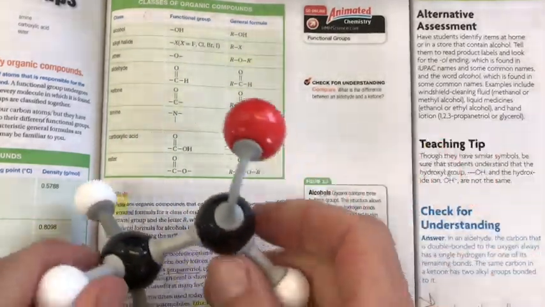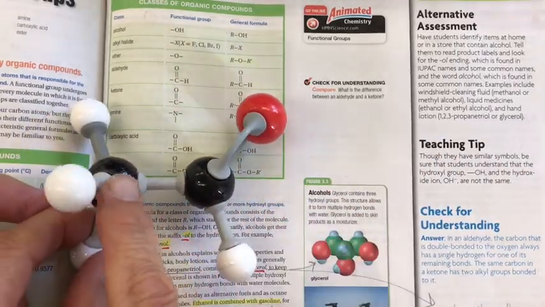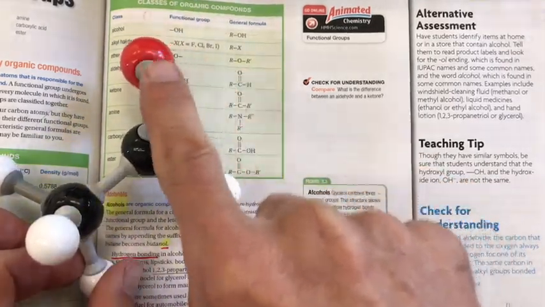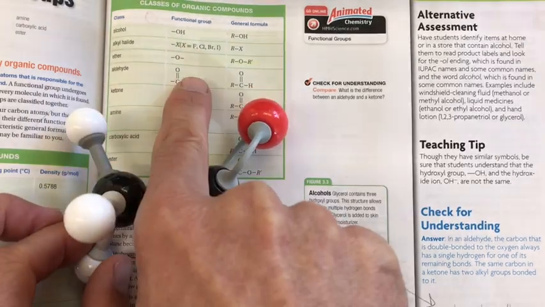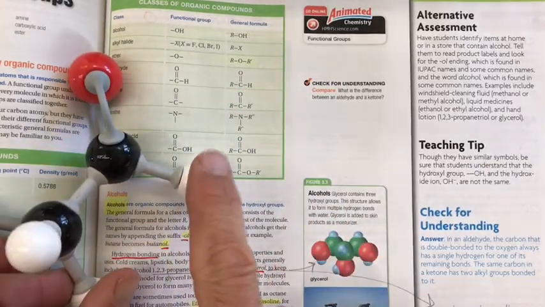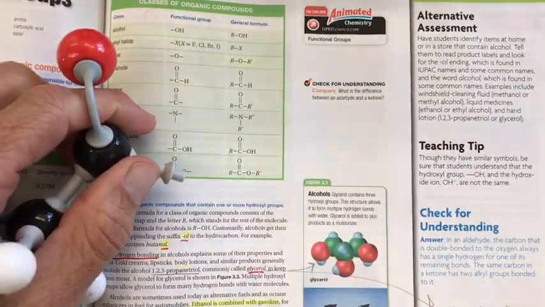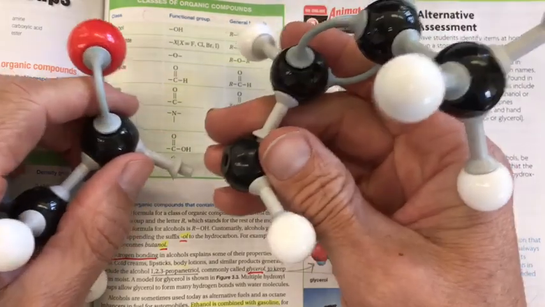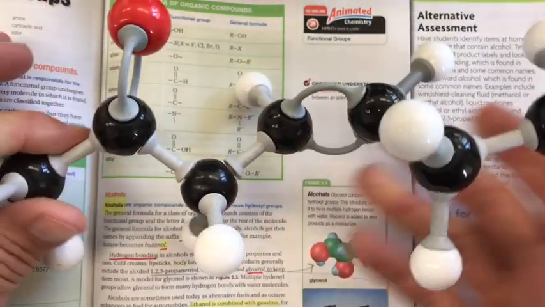So here's an example of an aldehyde. You have an R group, you have the double bonded oxygen, and then you have a hydrogen coming off that side. This would be an aldehyde. Now the difference between an aldehyde and a ketone is the ketone has, instead of the hydrogen, another carbon. So we could take any other kind of R group, carbon group, and attach it to it, and now that becomes a ketone.